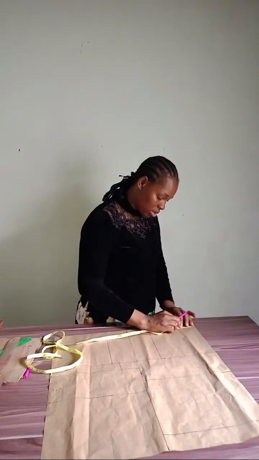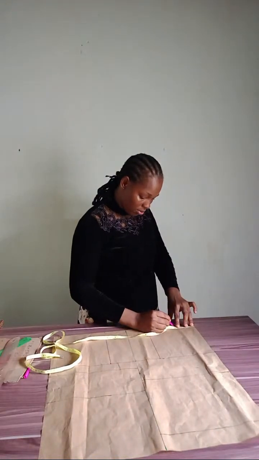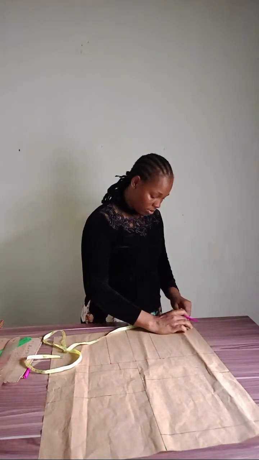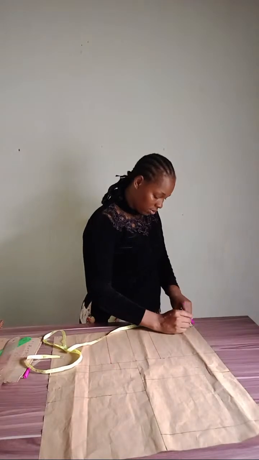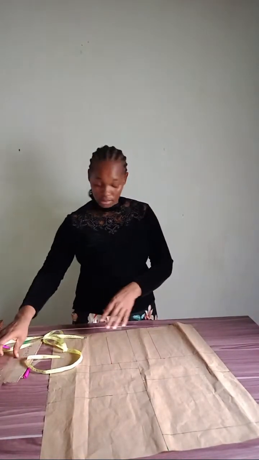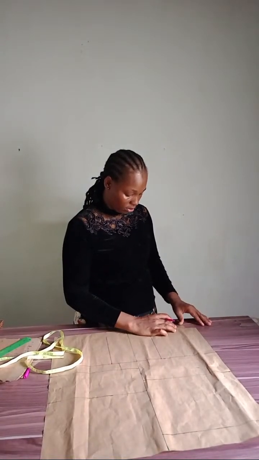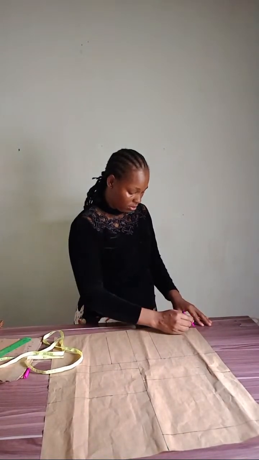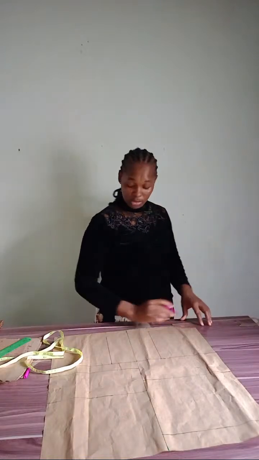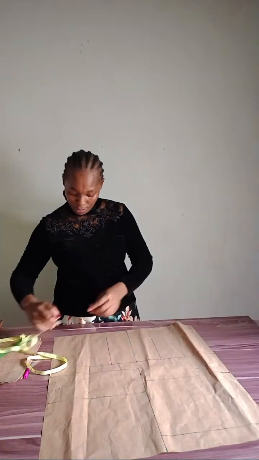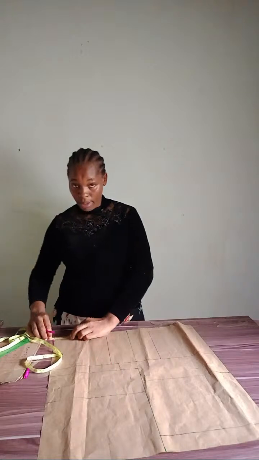I'm going to be using 3 by 1. And then I'll go ahead and do something like this. The neckline for the front is 3 by 3.